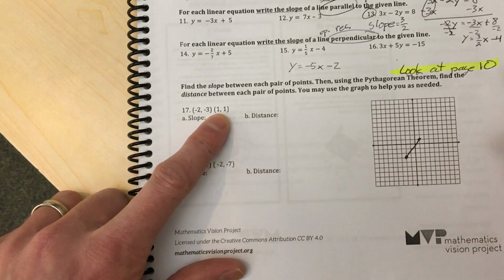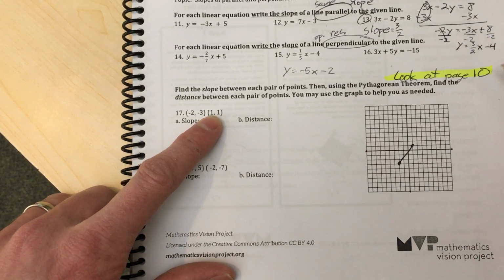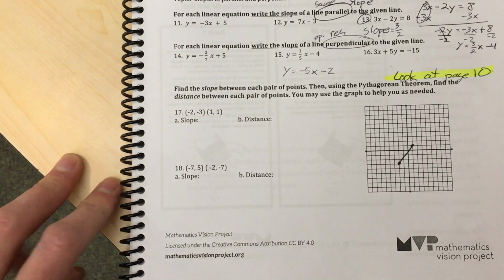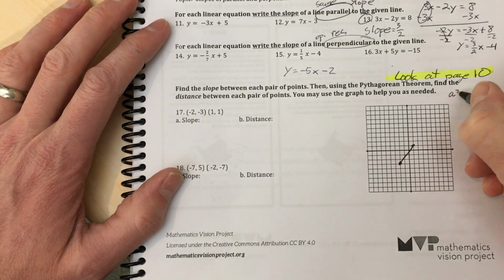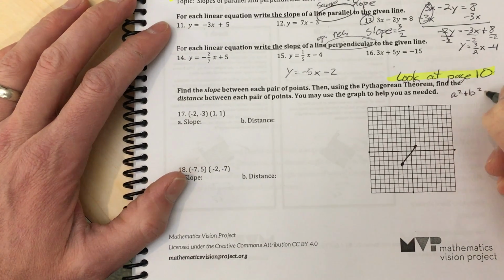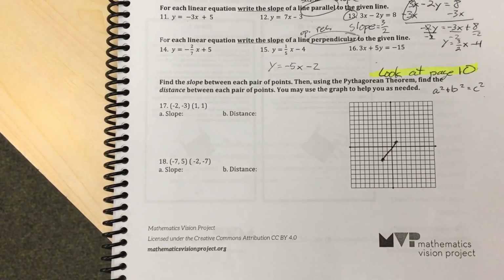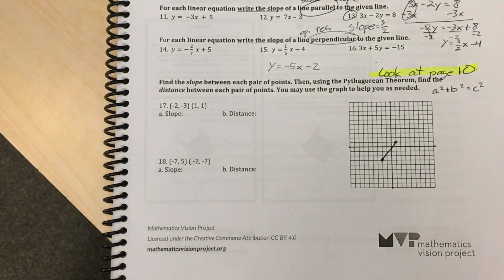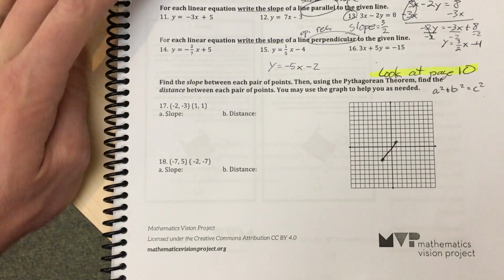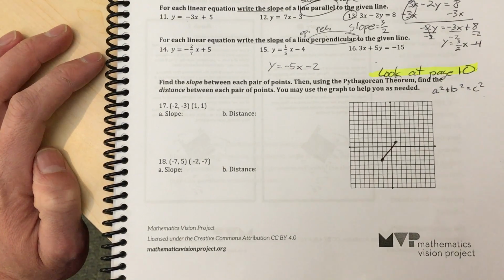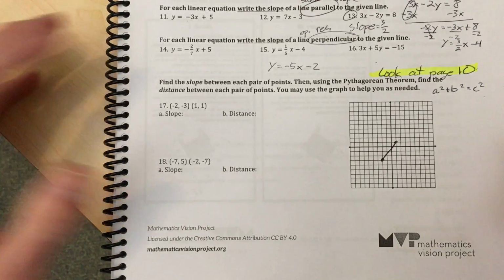Okay, so remember how I said to reference page 10? So page 10 is talking about the Pythagorean Theorem. So that's a squared plus b squared equals c squared. You could also use the distance formula, which is the same exact thing as the Pythagorean Theorem. It's just that everything is already solved, and it's using the points instead of actually knowing the distances.